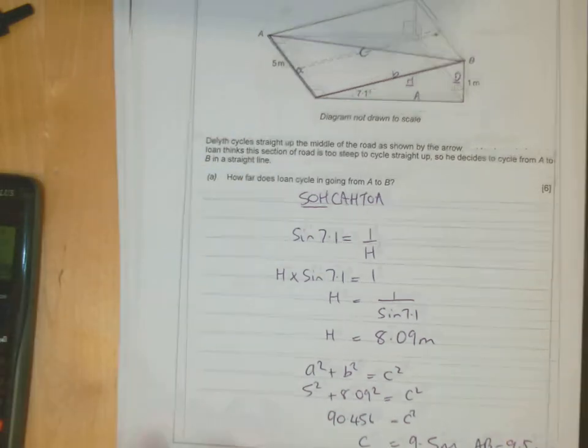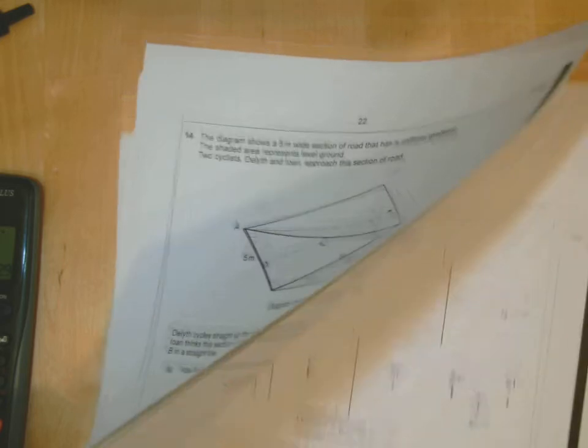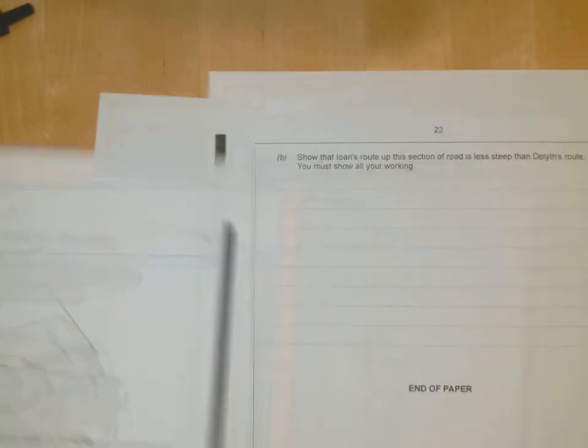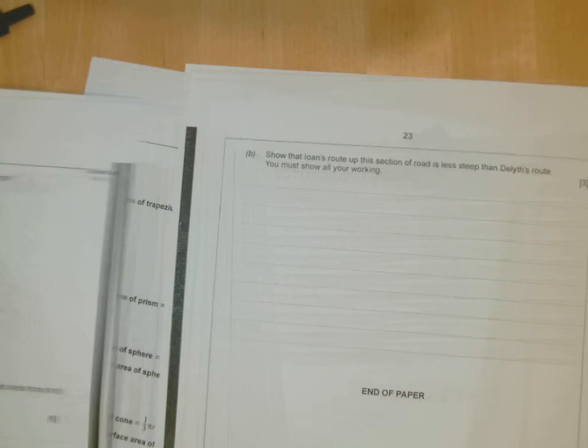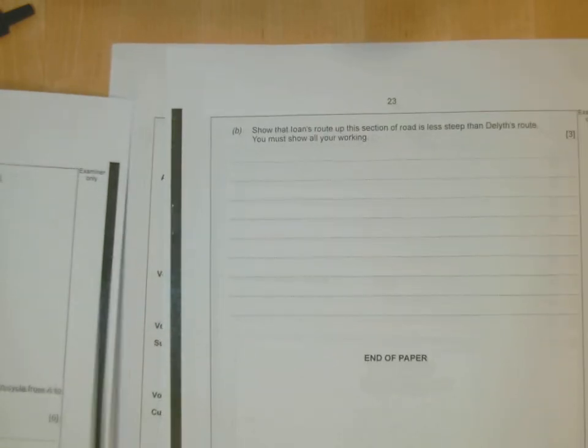Okay, so part B then, it says show that Johan's route up this section of road is less steep than Delith's route. So you must show all your working.